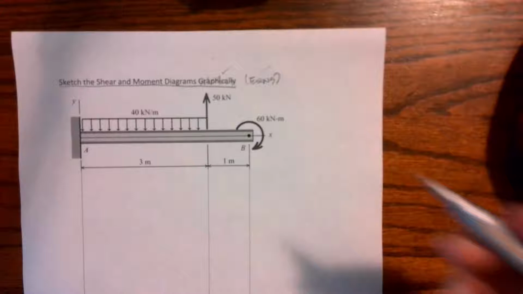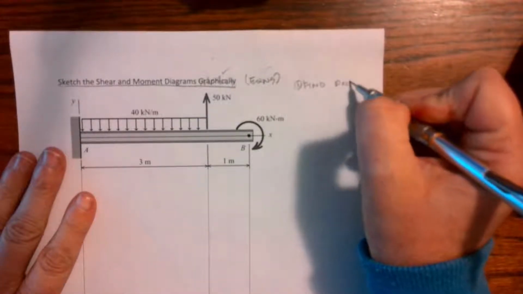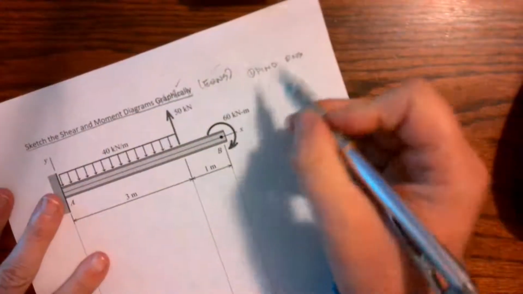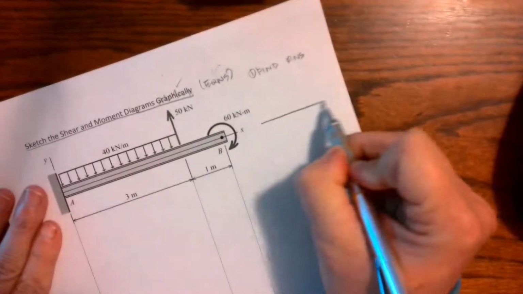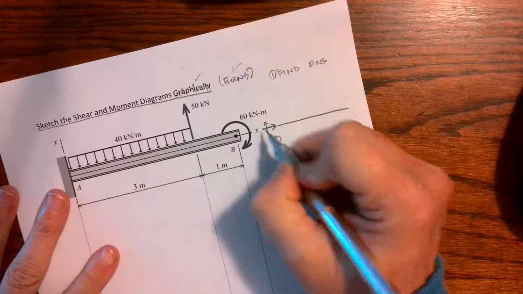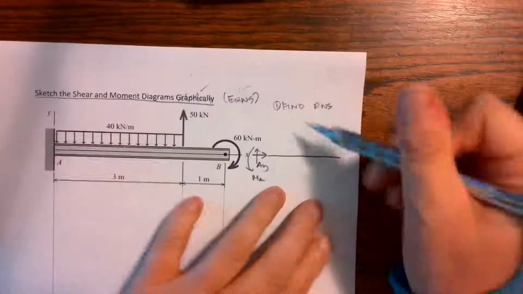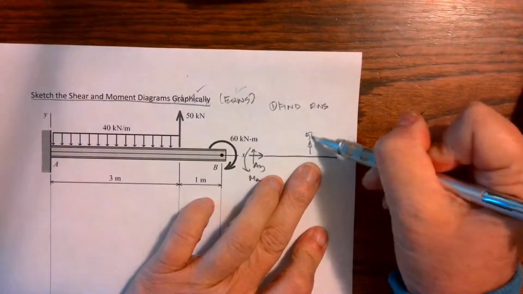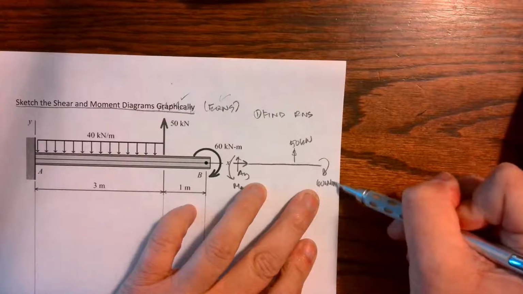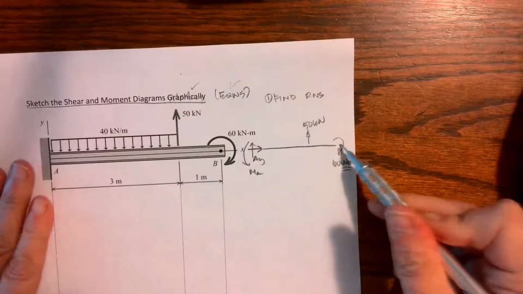So before we can do anything, number one, we have to find reactions. Normally your problem statements are not going to say find reactions, but you just have to know that that's what you have to do. So I know that I'm fixed. I could have an AX, an AY, and a moment, a resisting moment at my fixed wall. And I have 50 kilonewtons going up. And I have 60 kilonewton meters as an applied moment. I know it's because of units, I know that it is an applied moment.